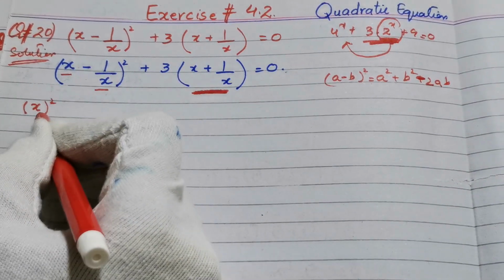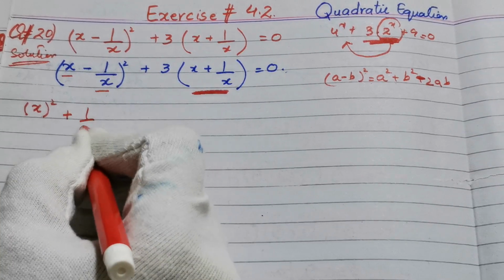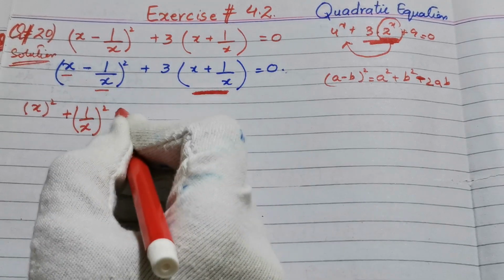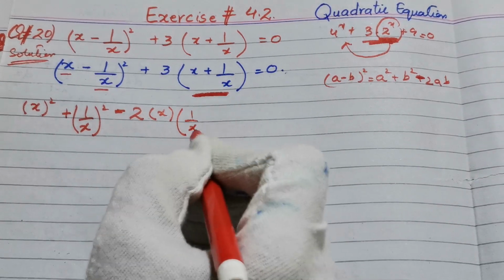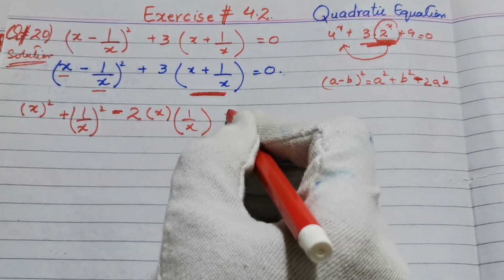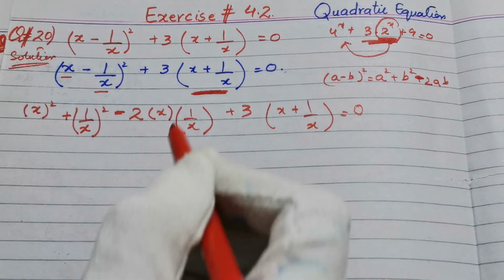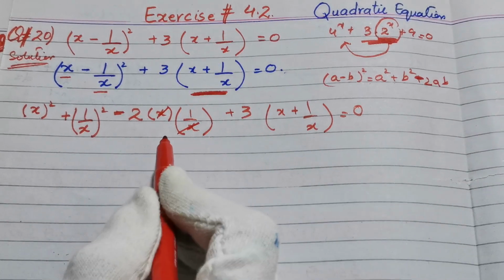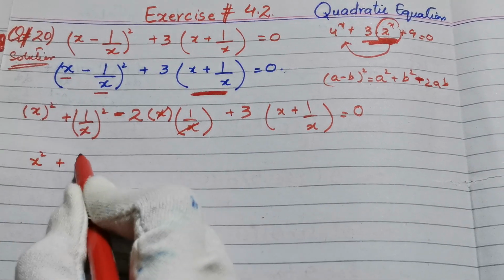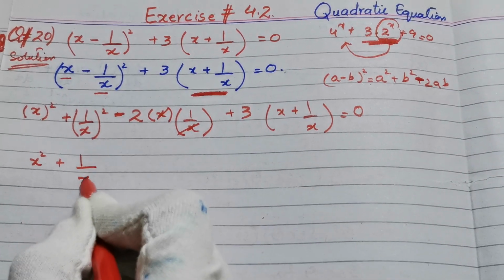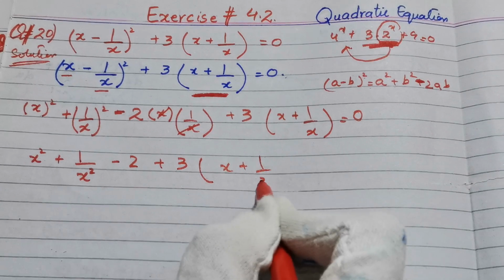B is 1 by x, so b square is 1 by x square, minus 2 times a, which is x, and b, which is 1 by x, plus 3 times (x plus 1 by x) equal to 0. Now x and x cancel each other. So x square plus 1 by x square minus 2 plus 3 times (x plus 1 by x) equal to 0.